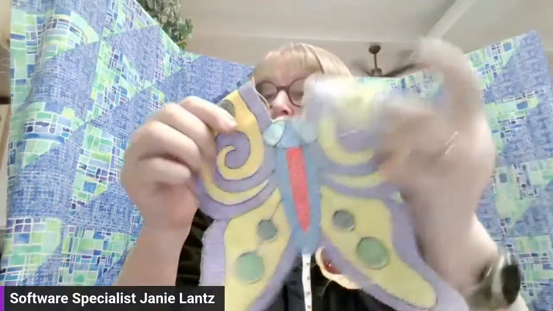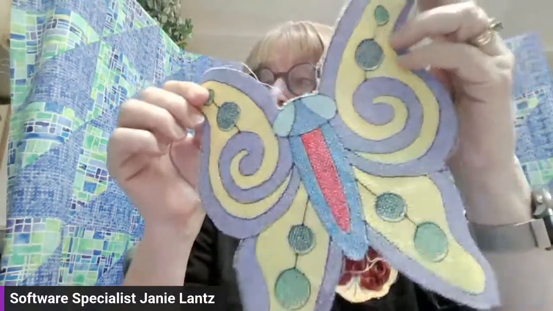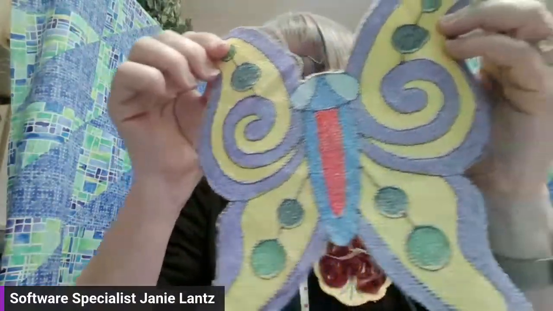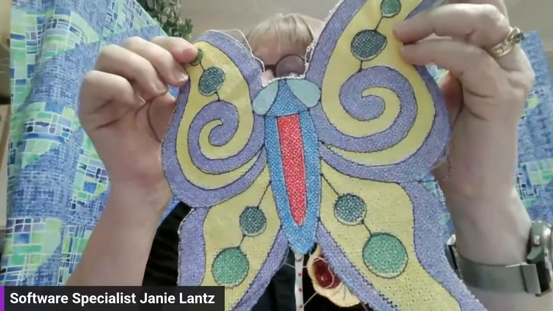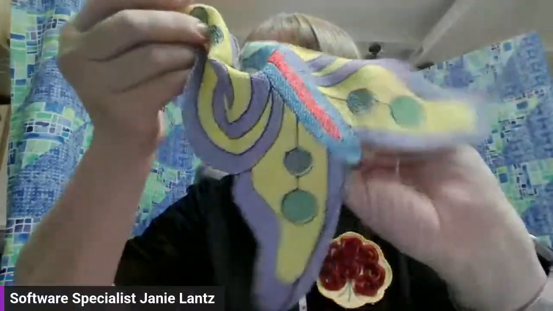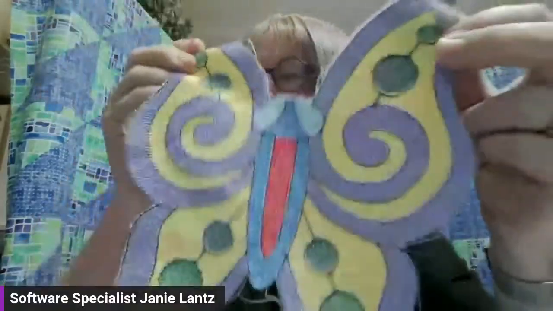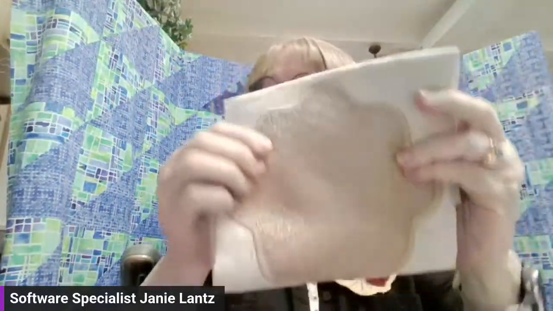And this is a perfect example of trial and error, because in this one, I did not have enough density in my lace base, and this little thing is floppy, floppy, floppy. So that's how you learn. You get in there and you play with these.